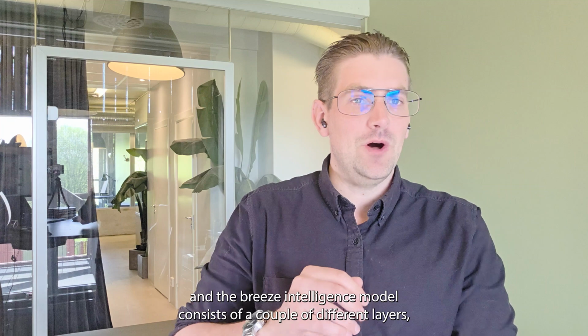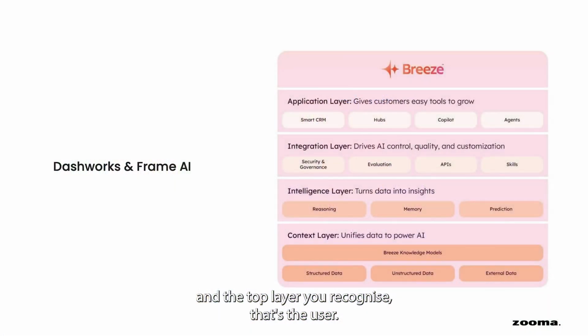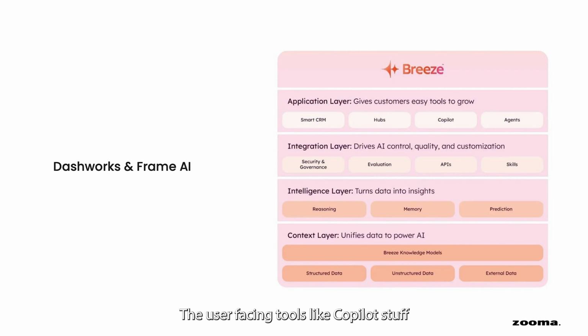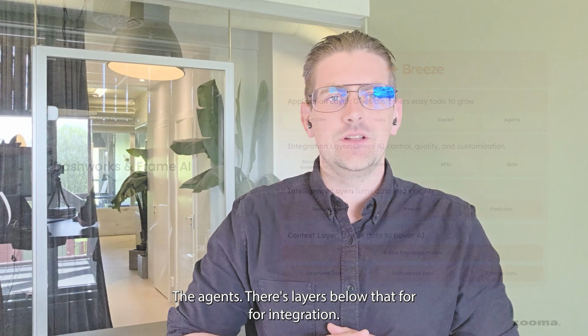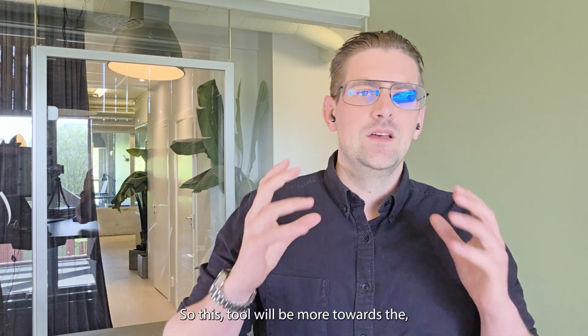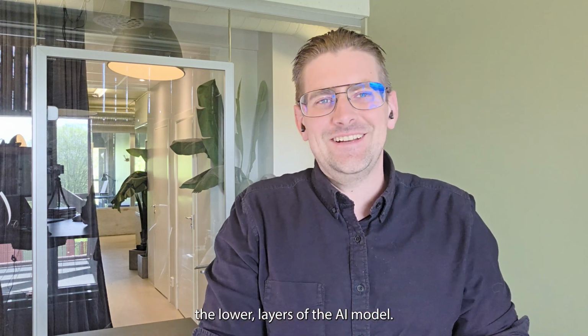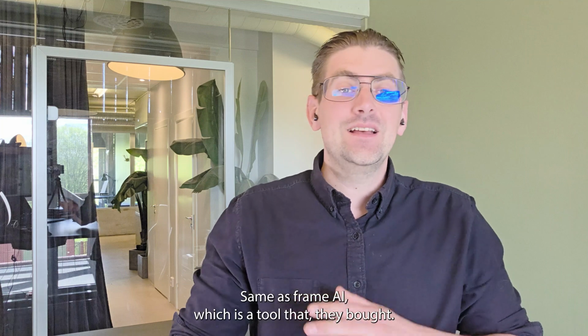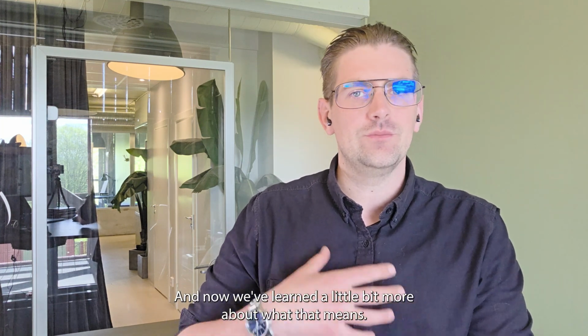The HubSpot AI, or the Breeze intelligence model, consists of a couple of different layers, and the top layer you recognize, that's the user-facing tools like Copilot, the stuff you see just in your Marketing Hub, in your Sales Hub, the agents. There are layers below that for integration, for security, for context. So this tool will be more towards the lower layers of the AI model. Same as Frame AI, which is a tool they bought, and now we've learned a little bit more about what that means.